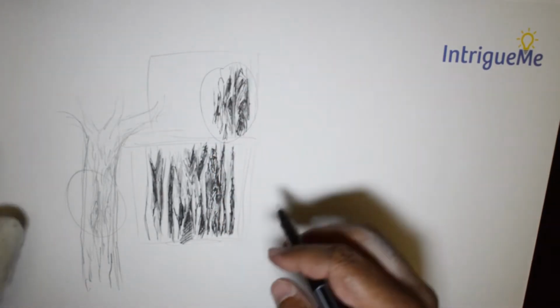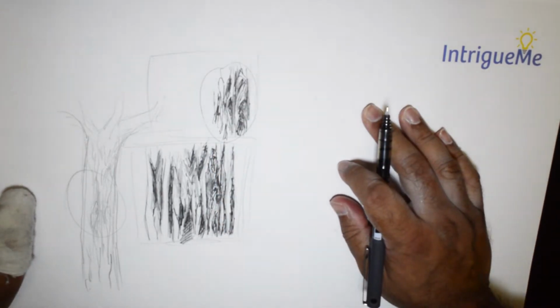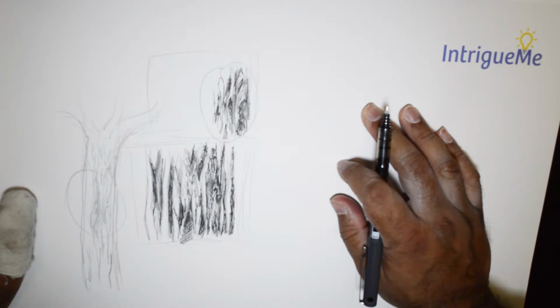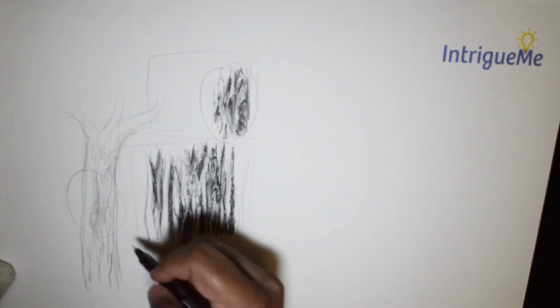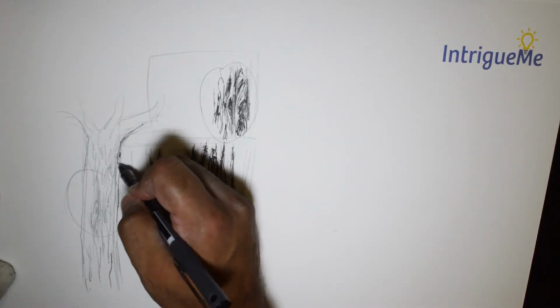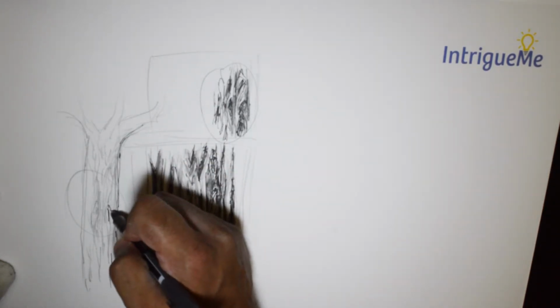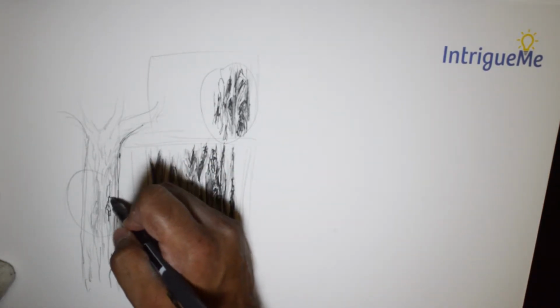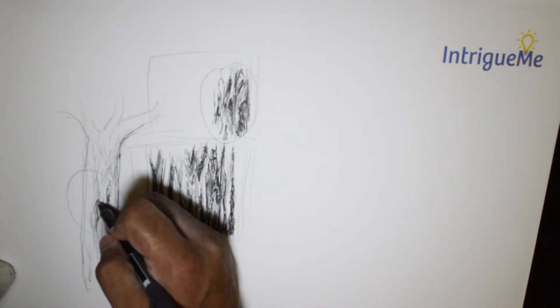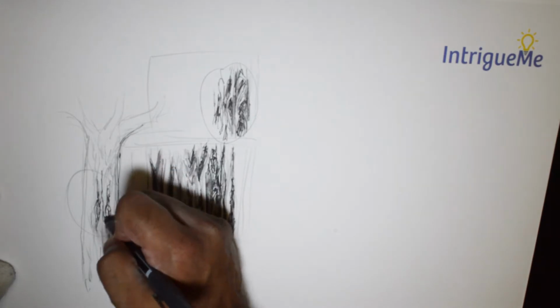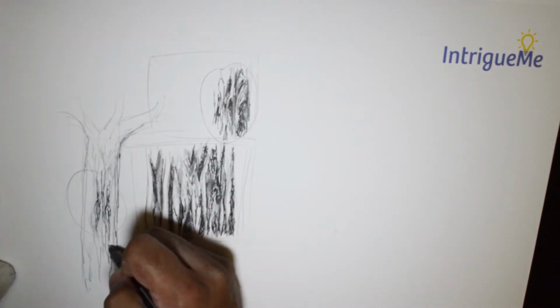So it's up to you of what the purpose of the illustration is. And then of course, according to your imagination, you're going to put in these details here into the tree.